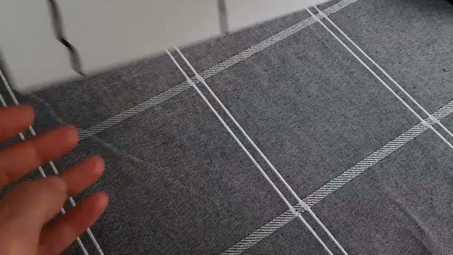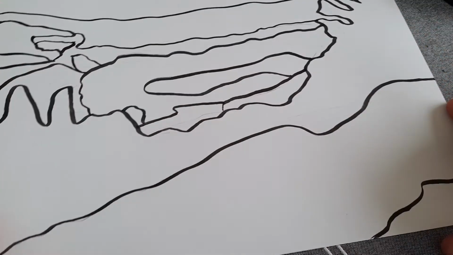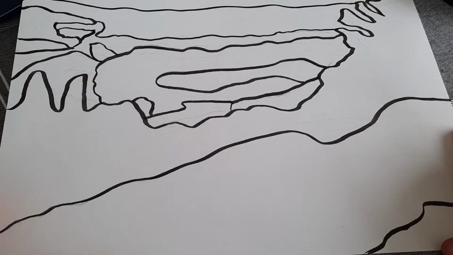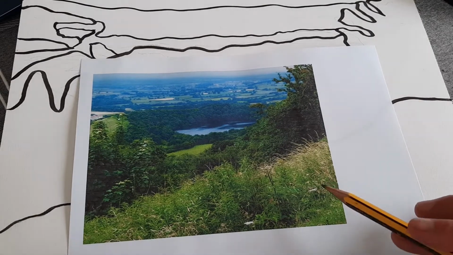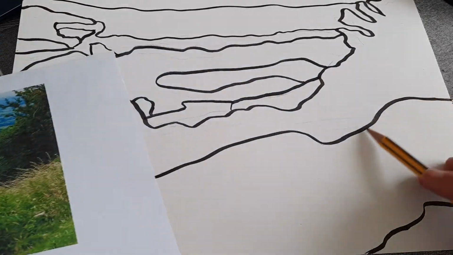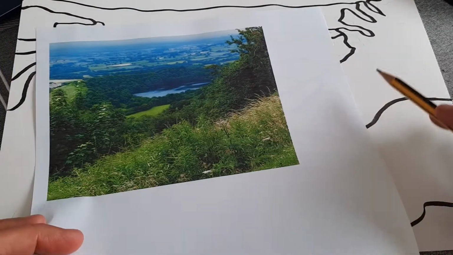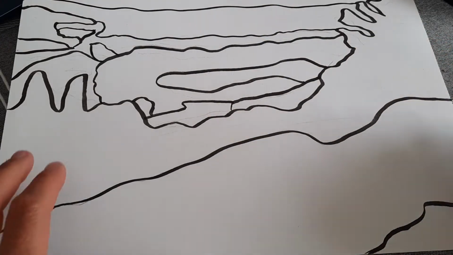And we have got, there we go, yeah, it's that way. And you've got your landscape. So here, I've outlined it to make it a bit easier for you to see. You can see this foreground line, and you can see the trees up here. So as I say, it's an unplanned sketch.